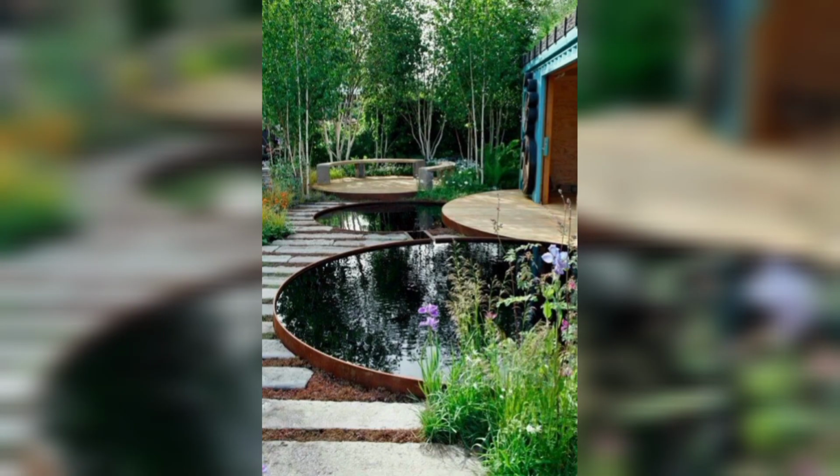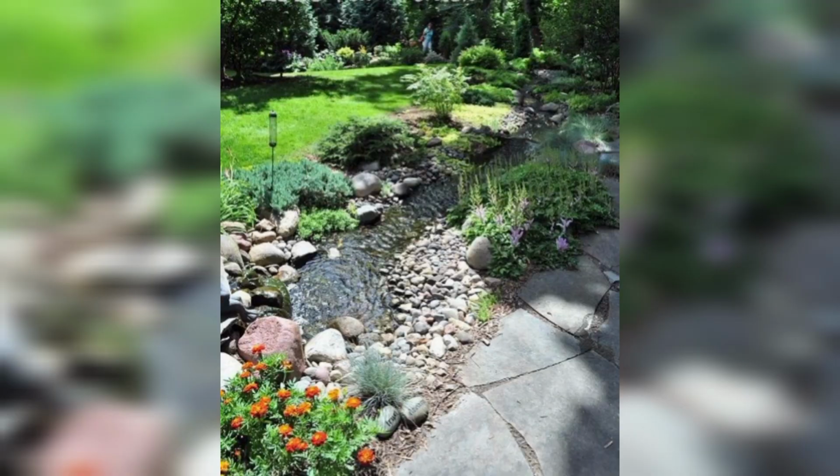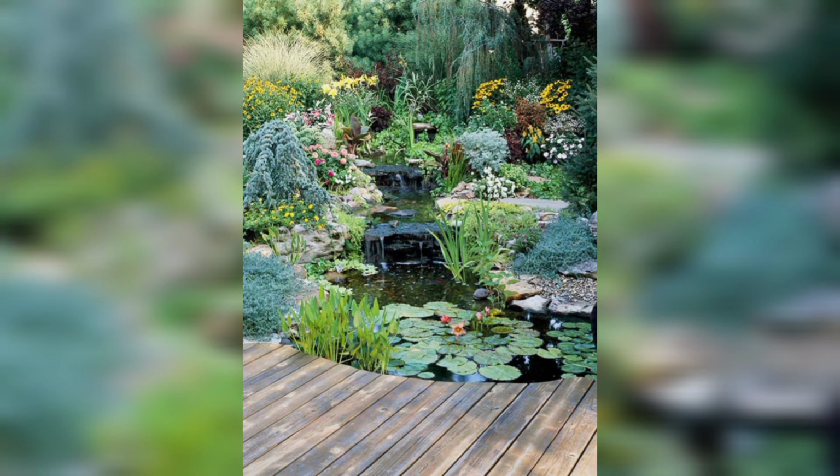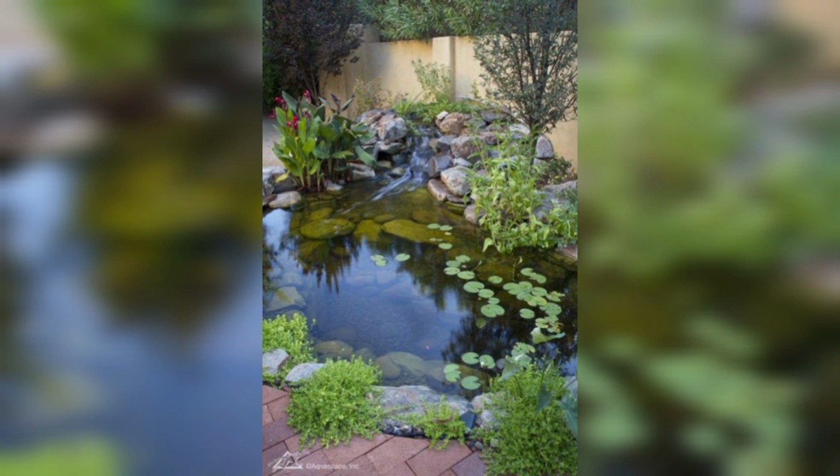Fountain garden. Install a decorative fountain as a centerpiece of your water garden. Surround it with ornamental plants such as ferns or colorful flowers. Choose a fountain style that complements the overall theme of your garden, whether it's classical, modern, or whimsical.